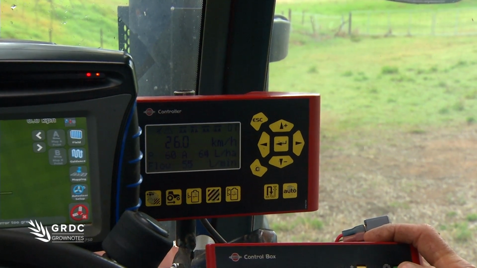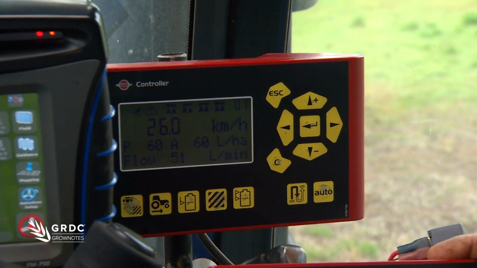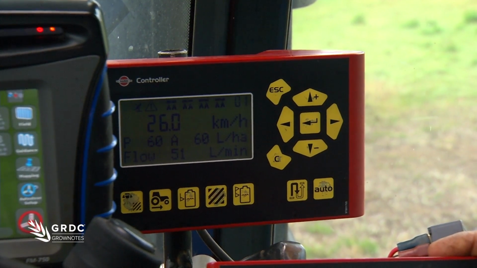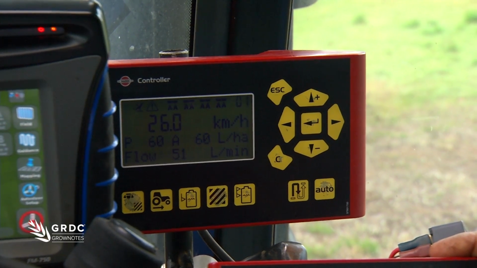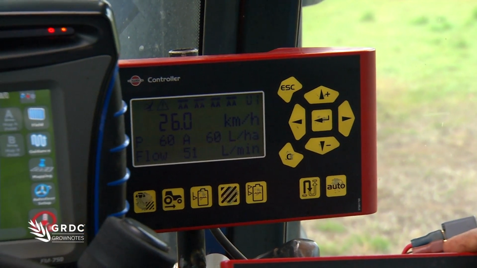Start it up and the sprayer's taken a little bit of time to settle because we've taken it from a 2 bar setting now up to a 5 bar setting, and it's managed to achieve that there, and it's running 51 litres on the screen. So I'm fairly happy with the setup there, that spray unit is going to be able to achieve what we're trying to achieve.